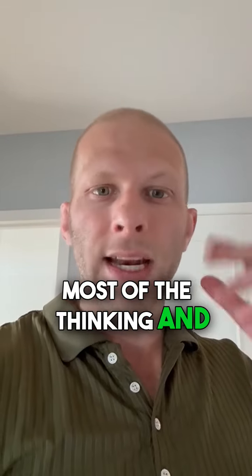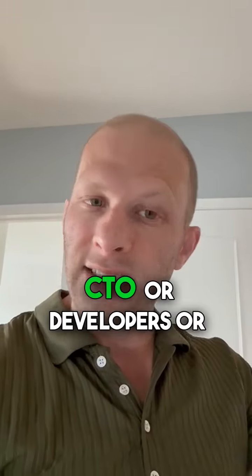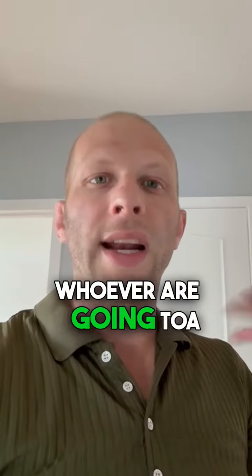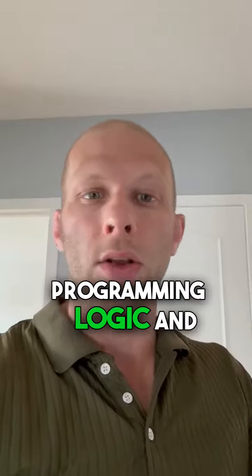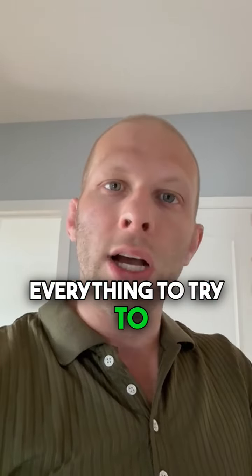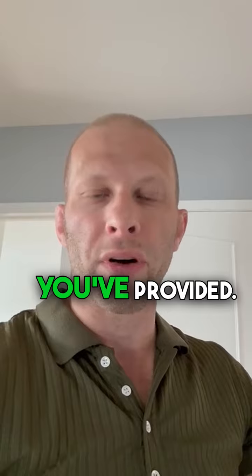Most of the thinking, the pieces of the puzzle, then need to be put together on the back end, which most likely the CTO or developers or whoever are going to have to piece together with the database structure and the programming logic and everything, to try to come up with the picture that they believe is needed based on what you've provided.